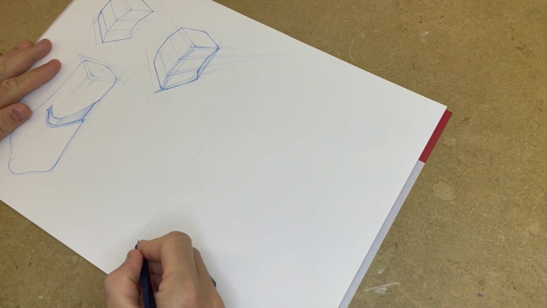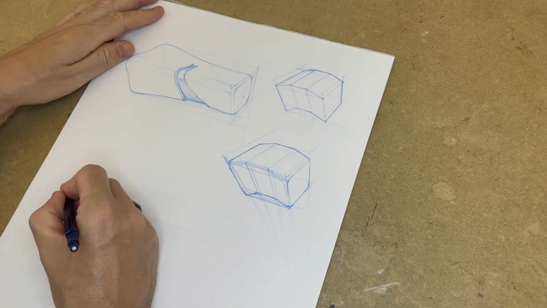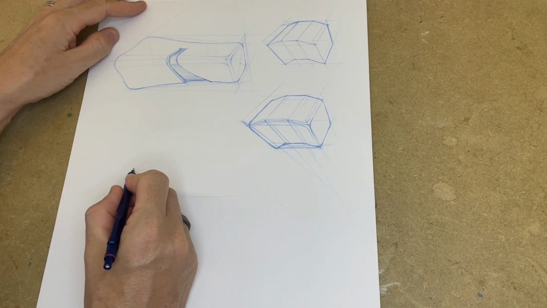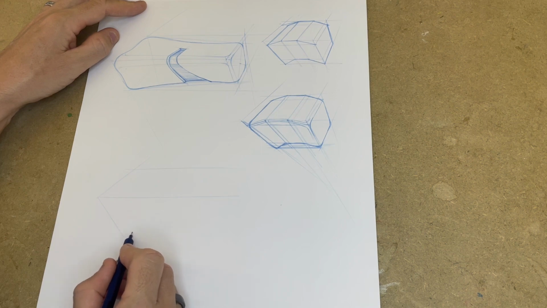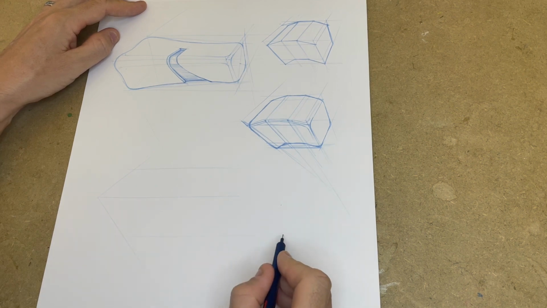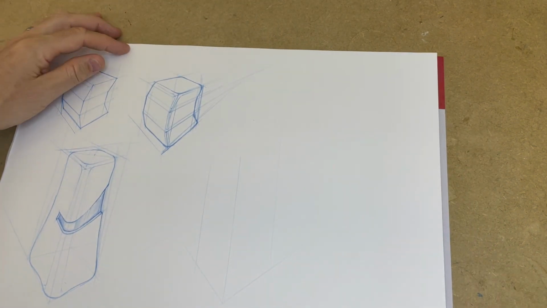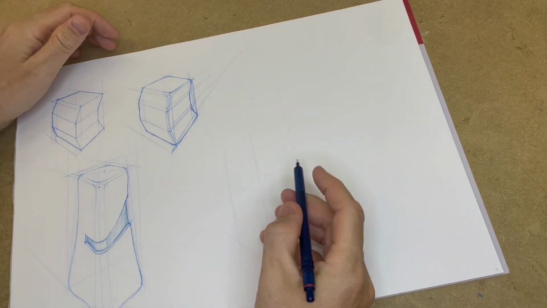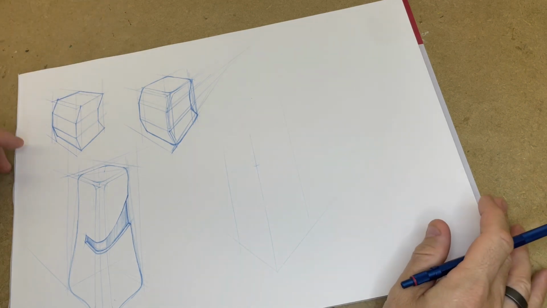Okay, vertical line. Again, we'll start as normal with our bottom V. I'm going to just add the sides of the box in this instance, so we'll just add parallel lines for this one. Slightly wider on one side than the other, it doesn't really matter at all though. And then let's make a decision on where the top of the box is. So let's say about there.